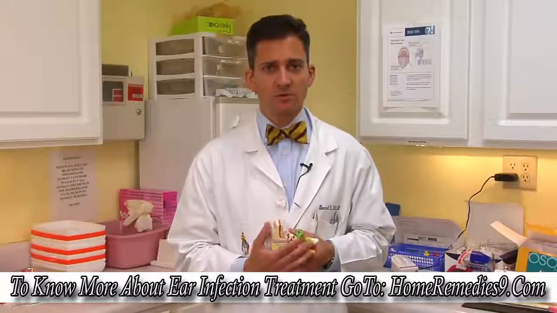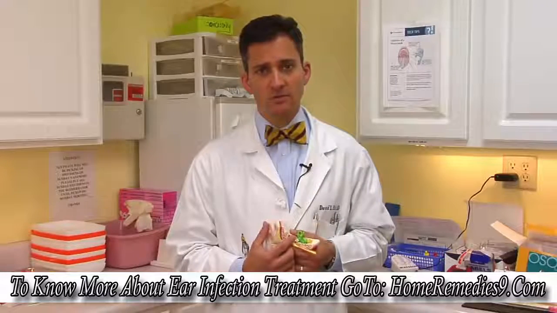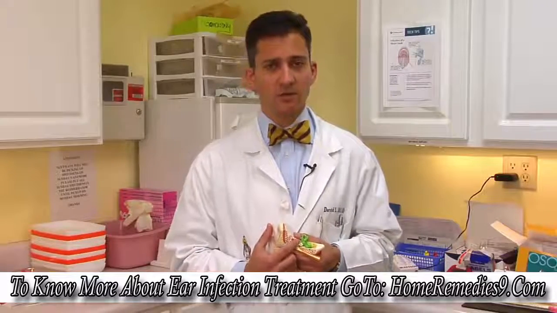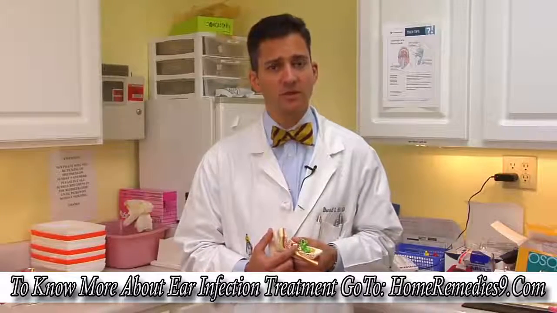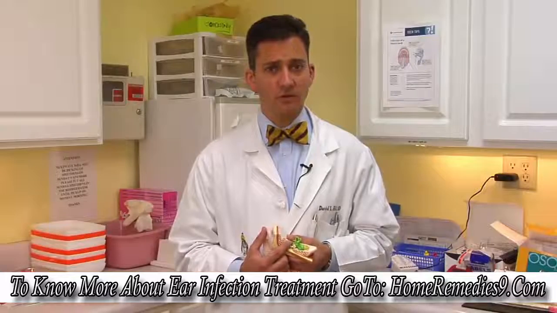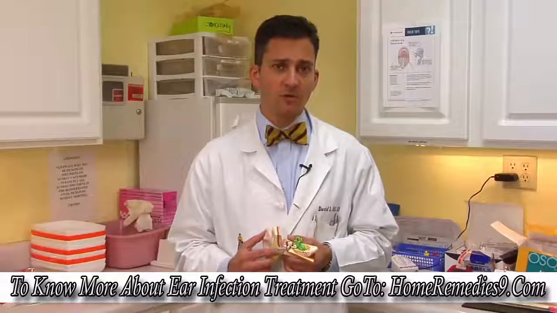So, remember, usually fluid in the middle ear goes away on its own. If it's infected, usually you want to use antibiotics, although I will add that in children over age 2, you don't necessarily need to use those. And last, if it's a chronic or severe problem, an ear, nose, or throat surgeon may want to assist the drainage with a tympanotomy or a pressure equalizing tube.